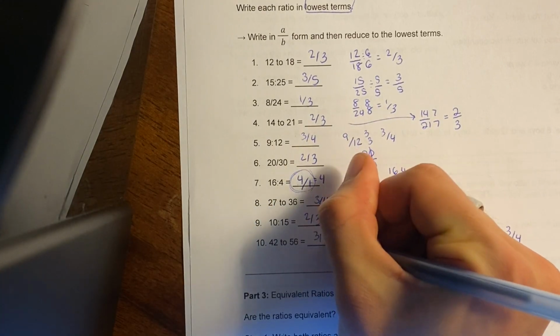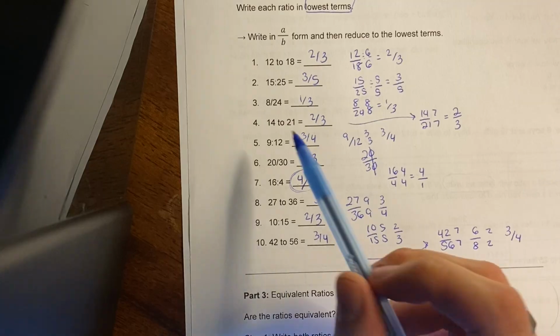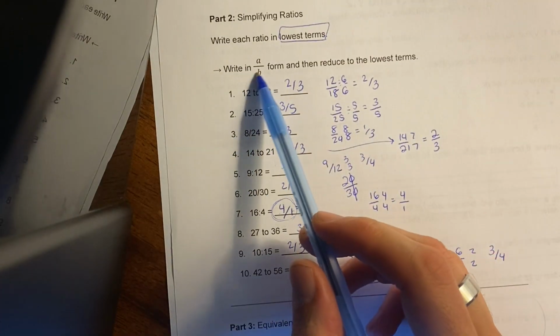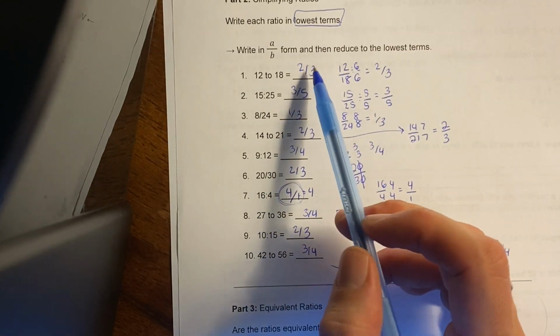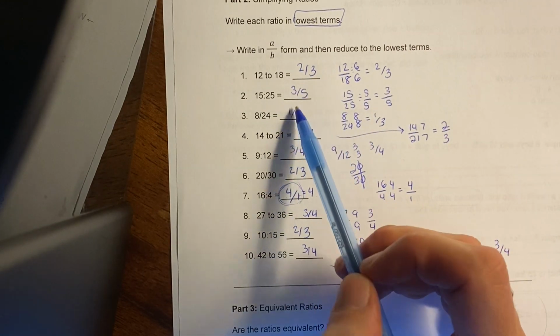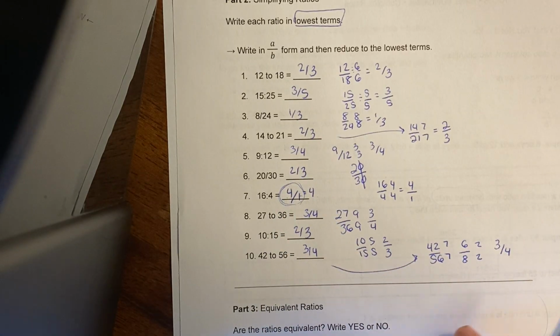So what you're wanting to do is get it as small as it can. And that's something we've done, but just put it in the fraction A over B form first, and then just get it small. And to recheck, you say, can I get any smaller than this? Nope, nope, nope, nope. So we're good to go.